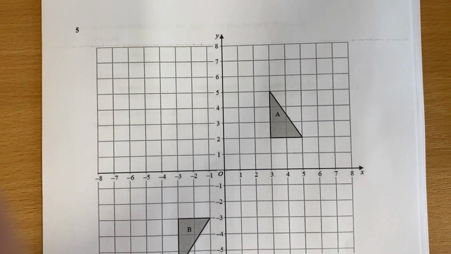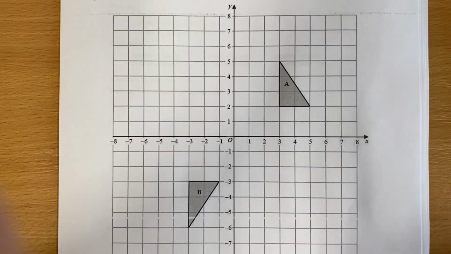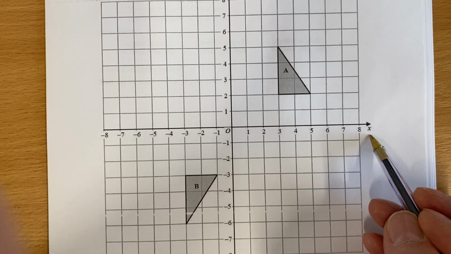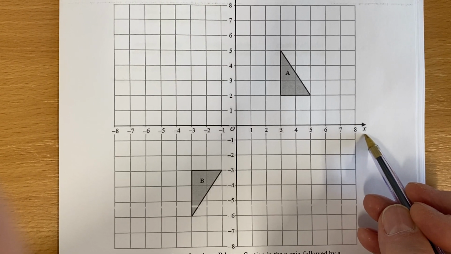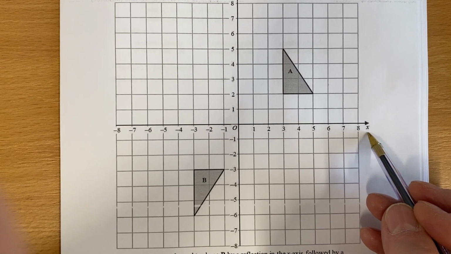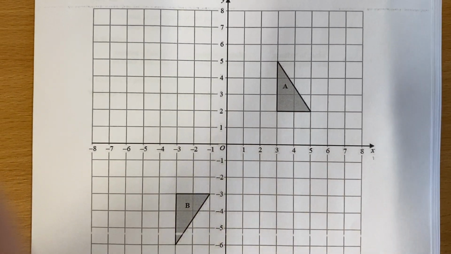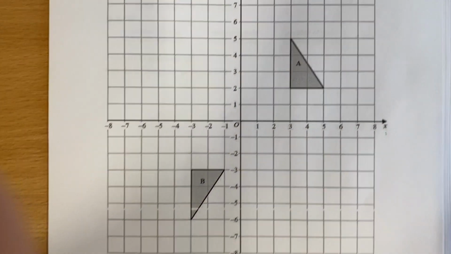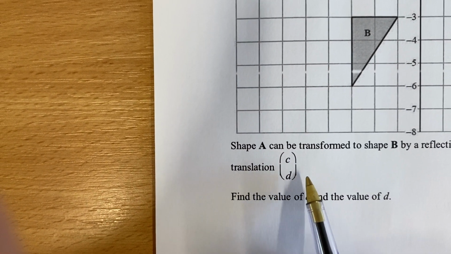Now, if you forget which is the x-axis, that's really common. We all make mistakes like that. The x-axis is labelled here as x. And so what I'm doing, it says shape A can be transformed to shape B by reflection in the x-axis, followed by a translation. Now, translation simply moves shape, doesn't it? And here, the top one moves it right or left, and the bottom up or down.